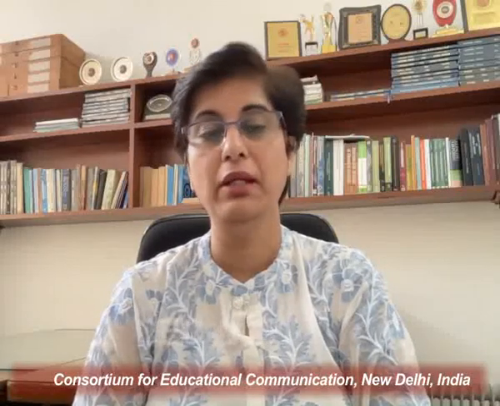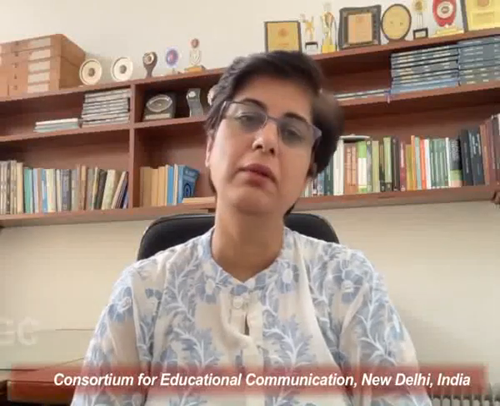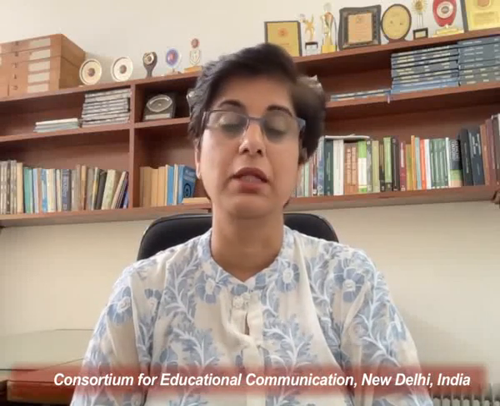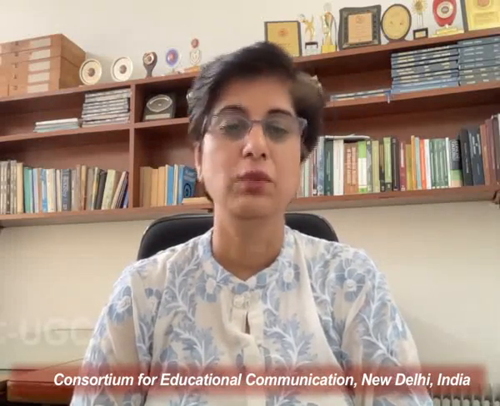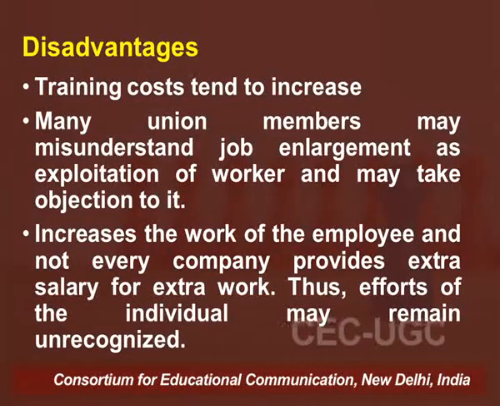But job enlargement too has its disadvantages. The training costs again tend to increase because now instead of doing those 2 or 3 jobs, you have to perform those 5 or 6 jobs. So some jobs are being added to your list of jobs, right? Some of the jobs might need training, so that will be a burden for the organization, and many union members may misunderstand job enlargement as exploitation of workers and may take objection to it.